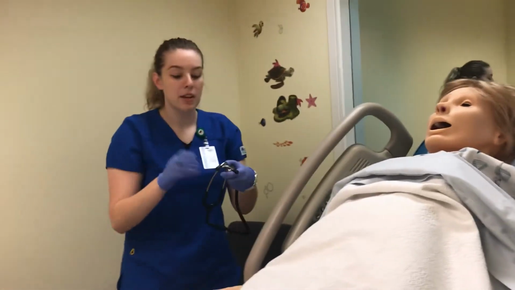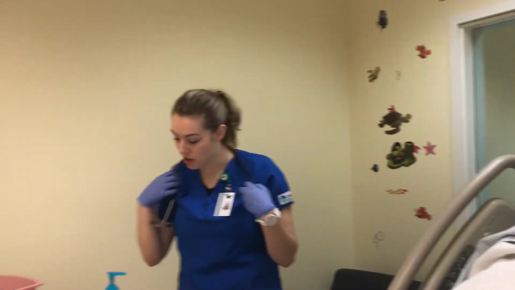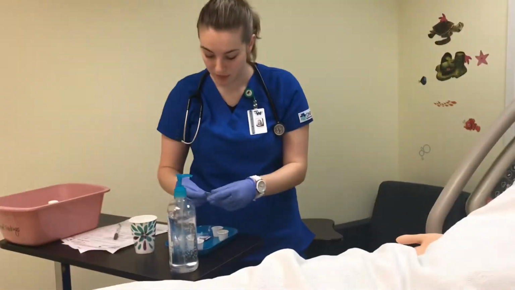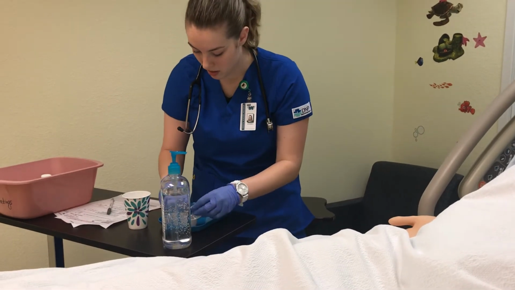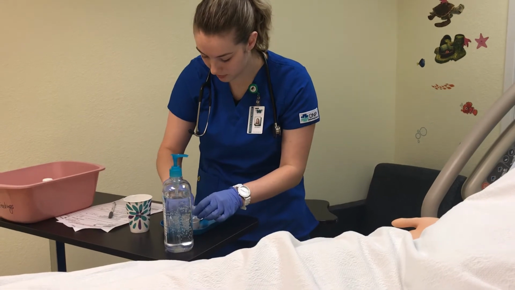Perfect. And your heart rate today was 75, so I can give you your digoxin because it was above 60. So I will place that in the container as well.